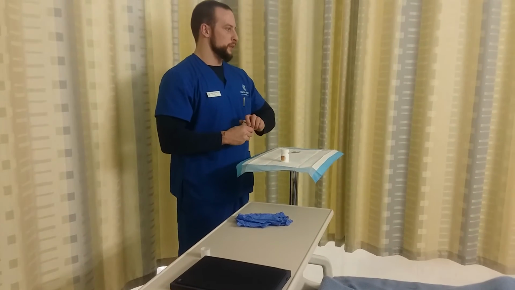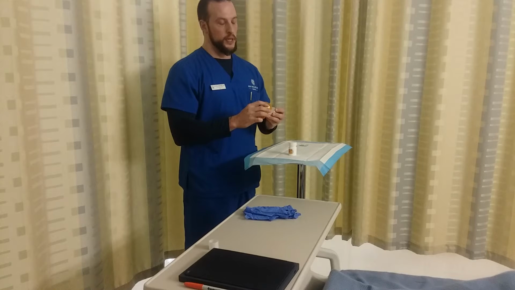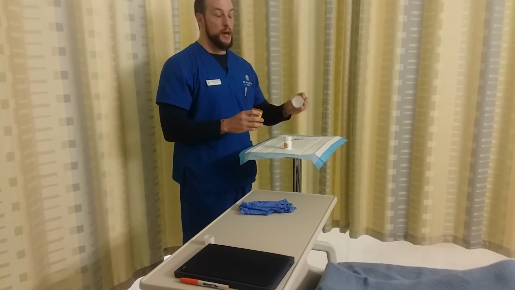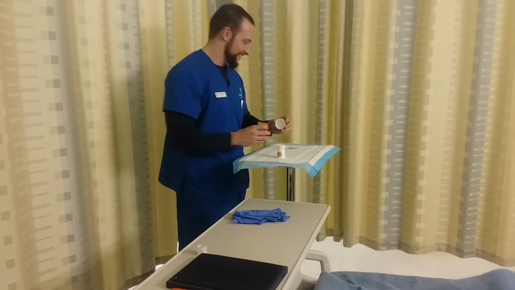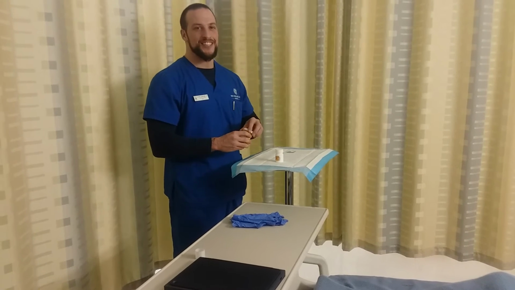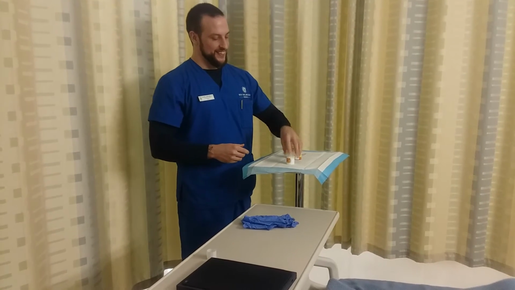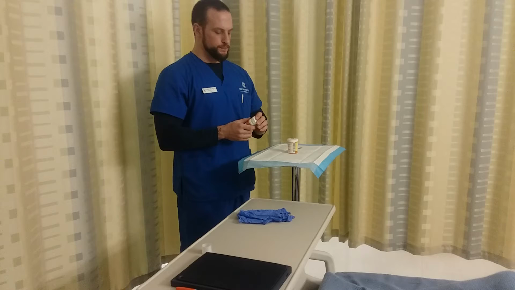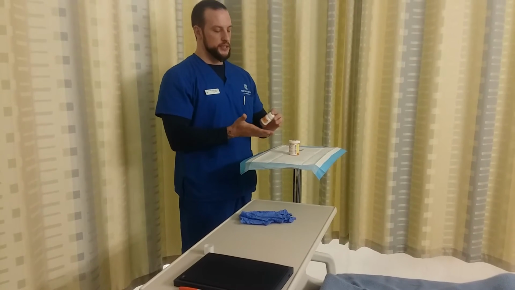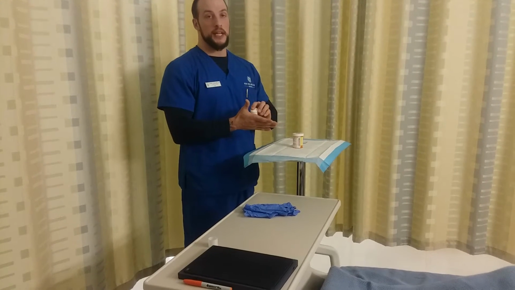For a multi-dose administration, I would open the medication and pour the correct dose into the cap, and then from the cap into the medication cup.